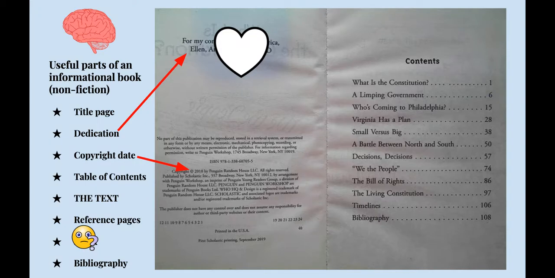Handy to know. And then over here on the right-hand side, you can see it says contents. That's the table of contents, and it's telling us where the different chapters and different parts of the book are going to start. So if we wanted to quickly find chapter 5, small versus big, we could look here and see, oh, that starts on page 38.